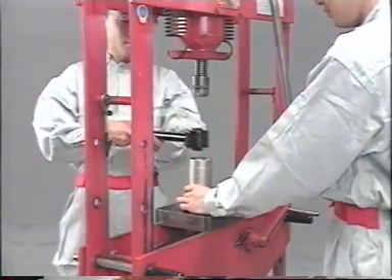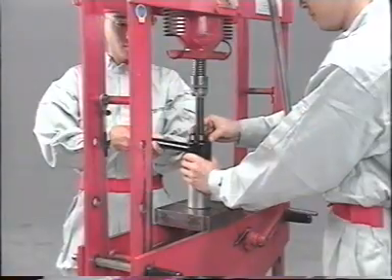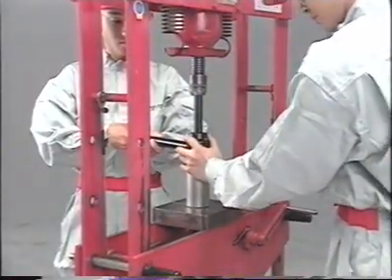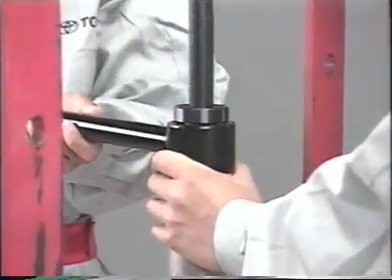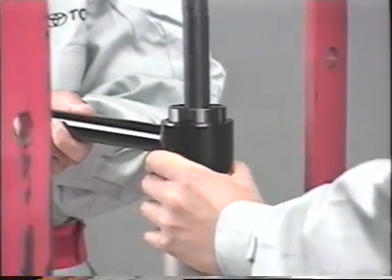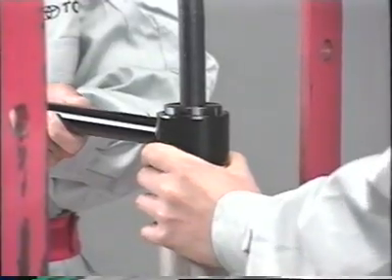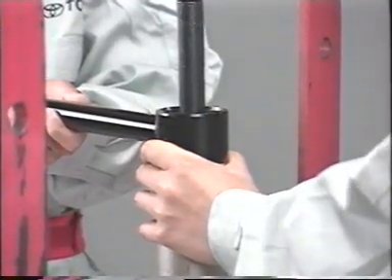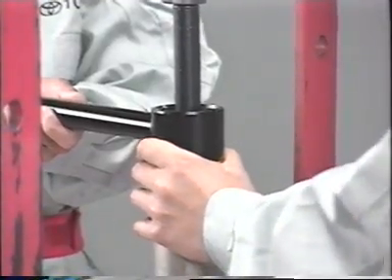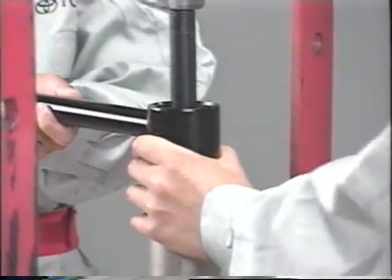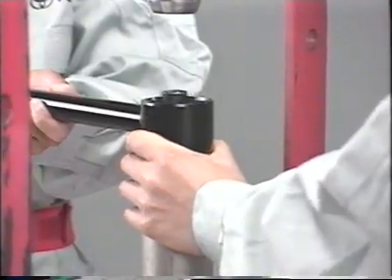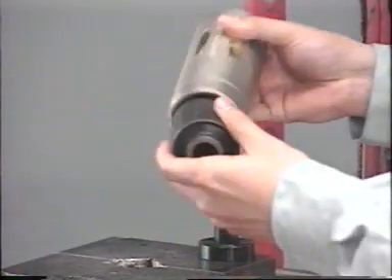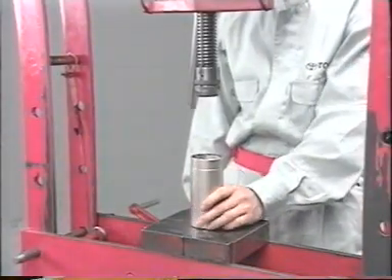First, place the SST and suspension arm in a press and remove the old bushing. Now, insert a new bushing.